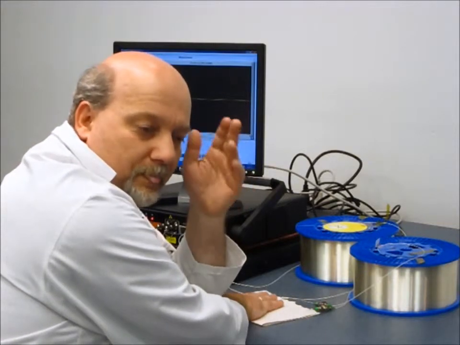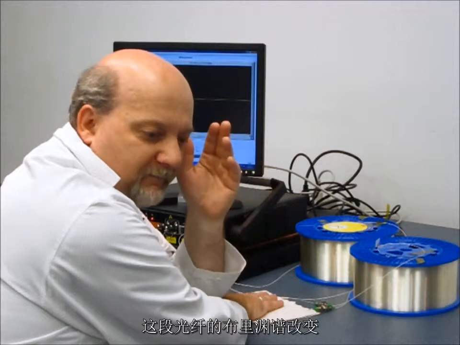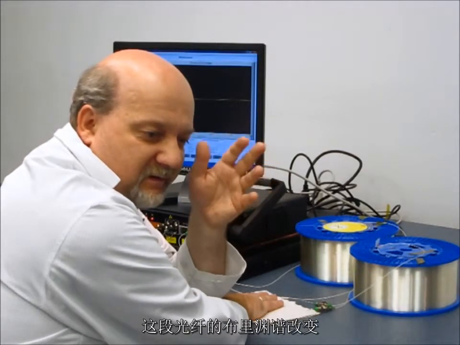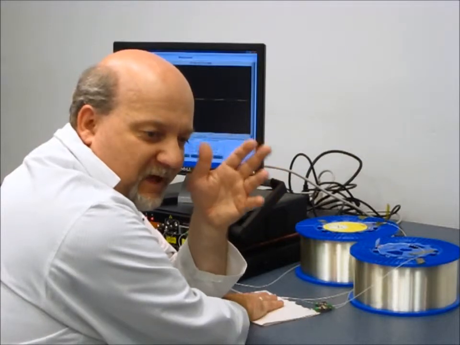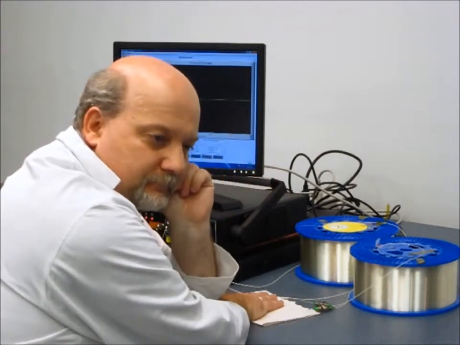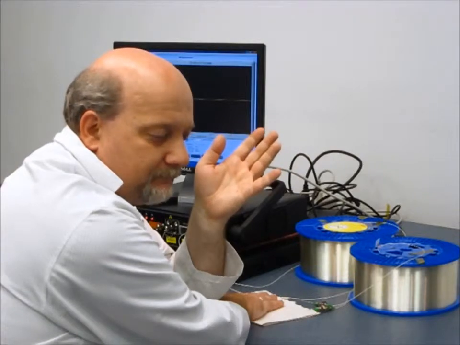So now, we are taking the spectrum off the fiber, and we will see a change in the spectrum reflecting a change in temperature caused by my hand on this section of fiber. Room temperature here is about 25 degrees.